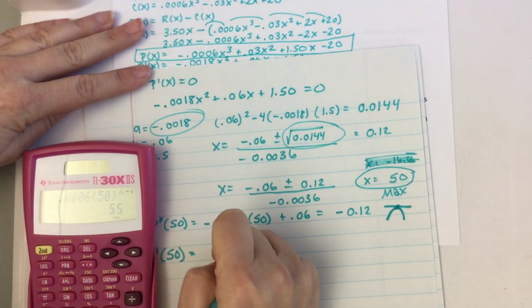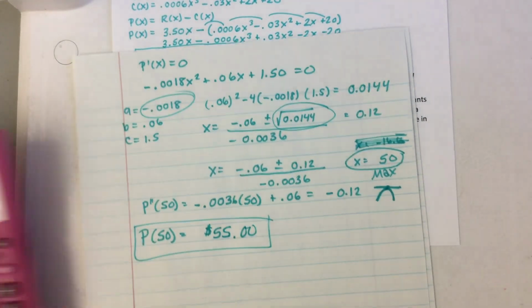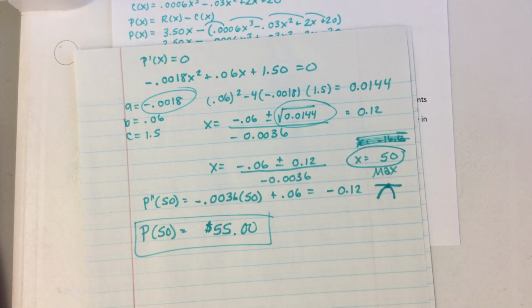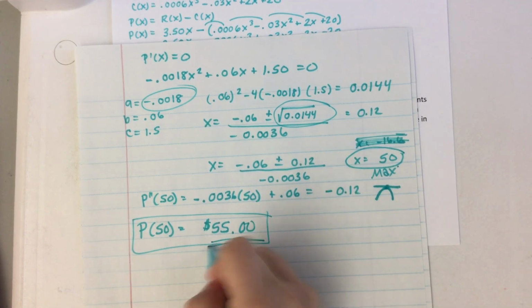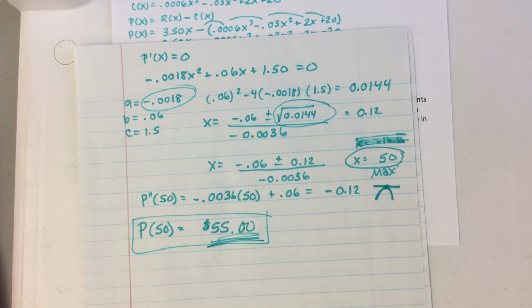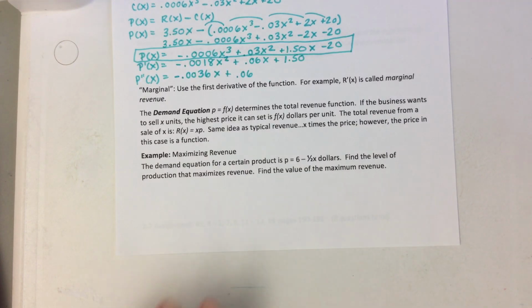The revenue would be $55. So if you were the owner of that little sock shop, in a day, if you could sell 50 pairs of socks after you pay the bills, you'd go home with $55 in your pocket. Looking at that, I don't think I will be opening up a sock shop very soon. All right, let's look at the next problem.